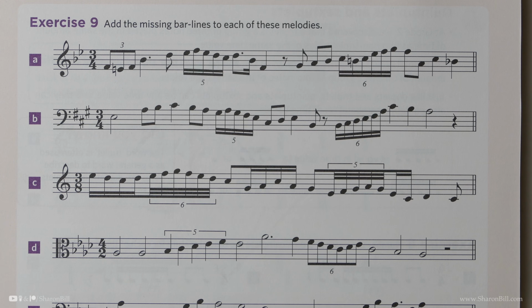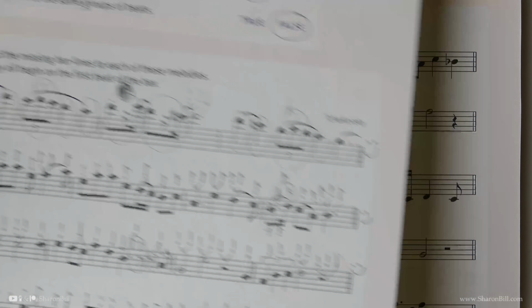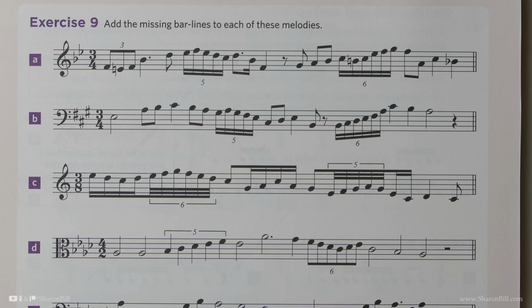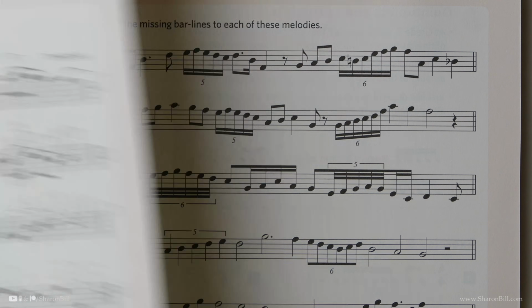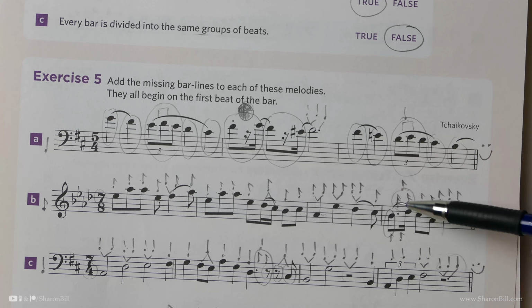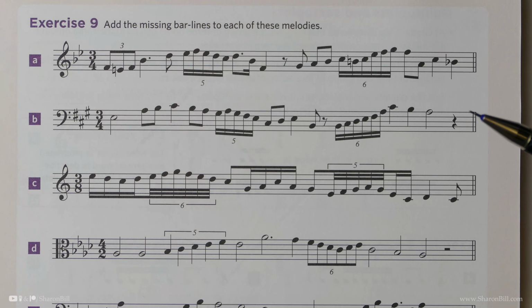And so we revisit what we did on page 5, exercise 5, with the irregular time signatures, but now we get all the different time signatures that we've covered previously as well. Just remembering how in the previous exercise I worked out the note values, the time values, I would suggest that you use this as a little bit of a revision exercise.